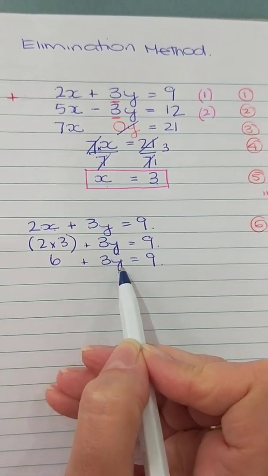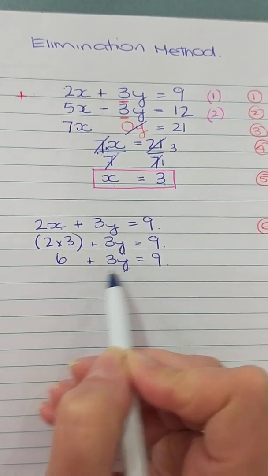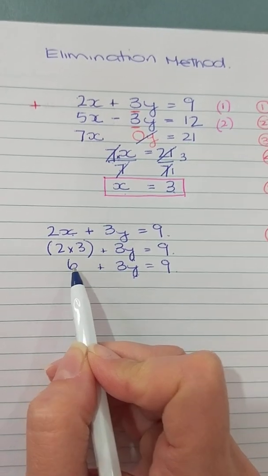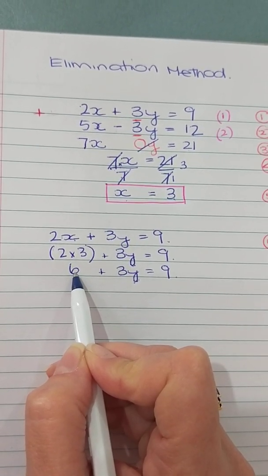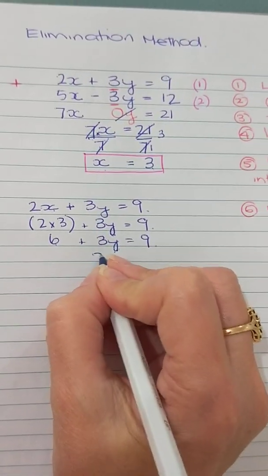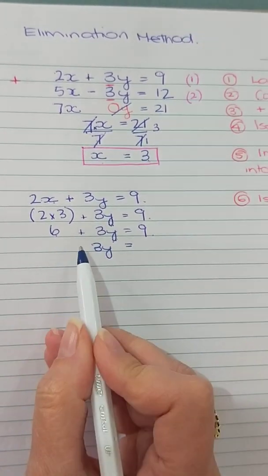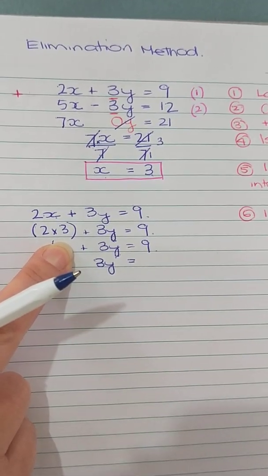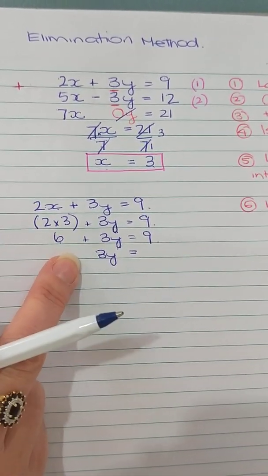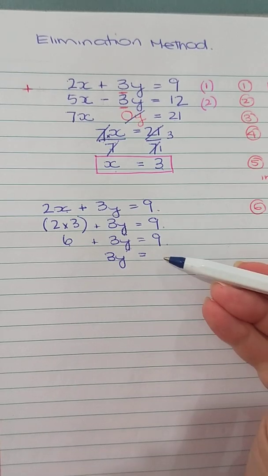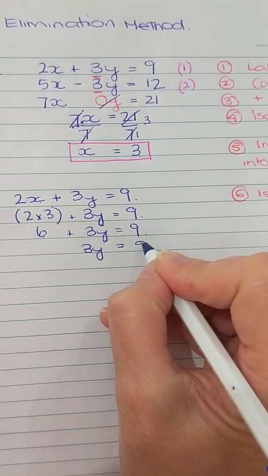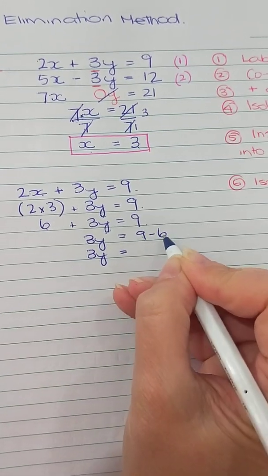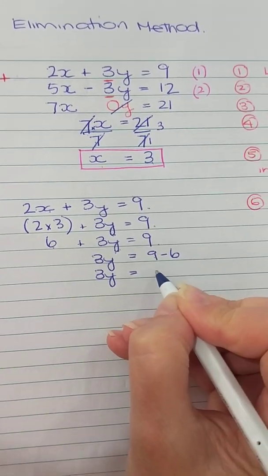So the object of the game is to get y by itself, and we do that by getting rid of the things that are the furthest away from y, which is 6. So how do we get rid of a positive 6? Well, we take away 6, don't we? If we take away 6 from the left-hand side of the equation, it's gone. It's just disappeared, and all that is left is positive 3y. But whatever we do to the left-hand side of the equation, we must do to the right. So 9 minus 6 over this side. And we can just do some maths. 9 minus 6 is 3.